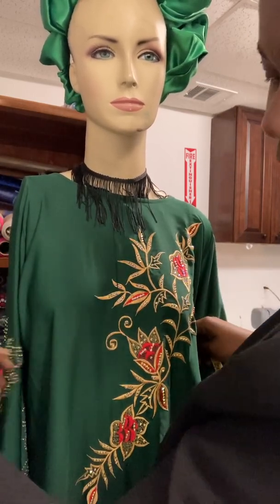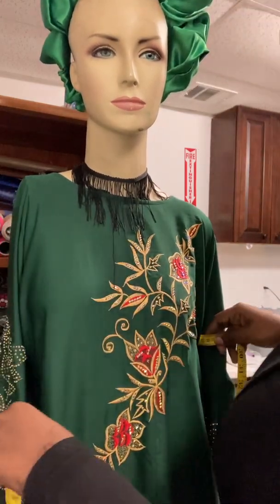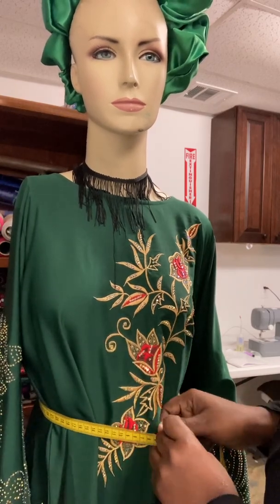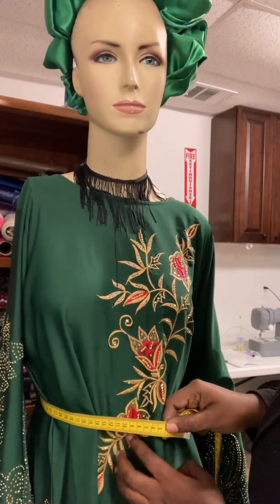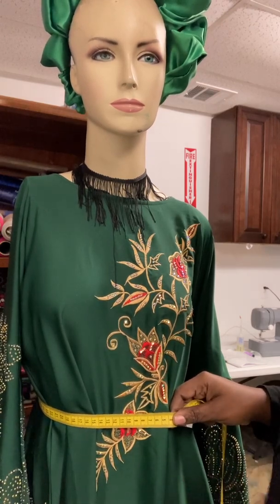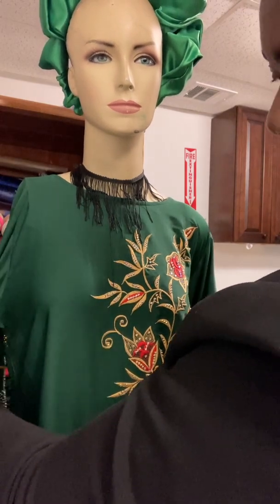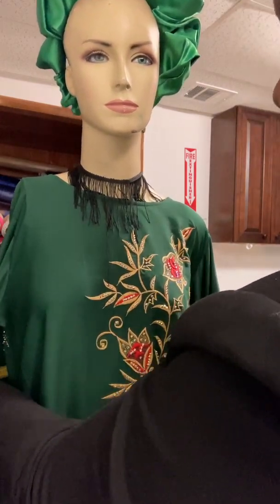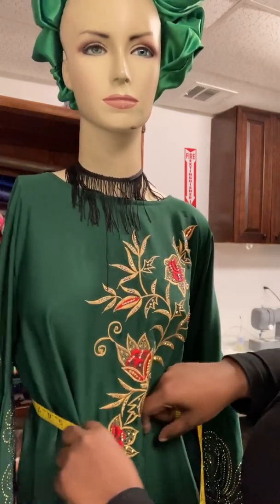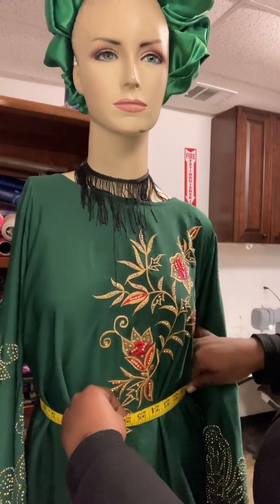Then you come right down to the waist. Betty has only one hand there. And where is the waist? Because people always say, is it by the belly button? Some of us have high belly buttons or low belly buttons. But the part of your waist that is the slimmest, that's where you measure for your waist.